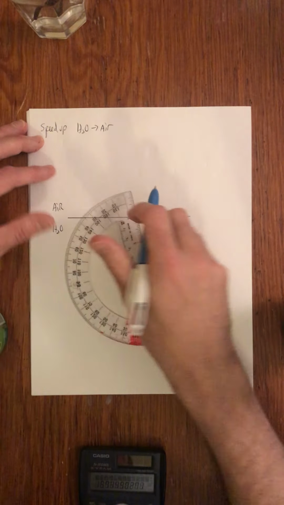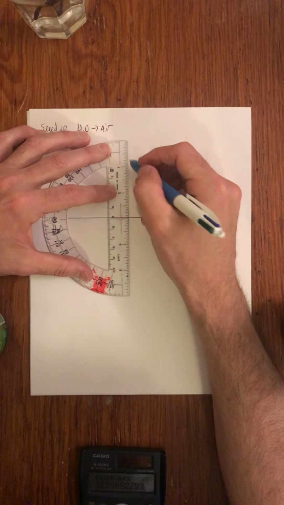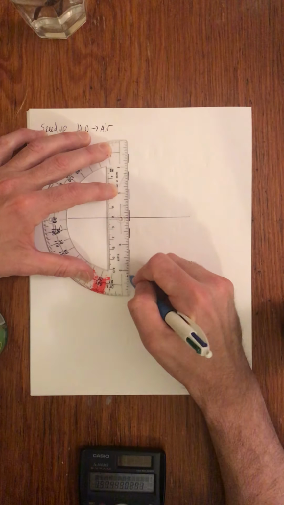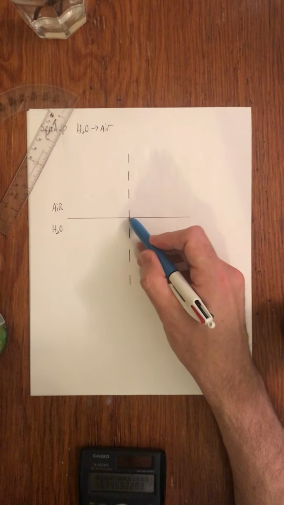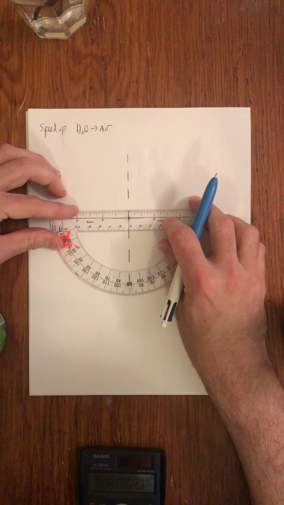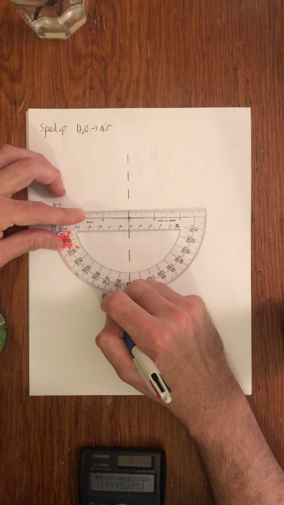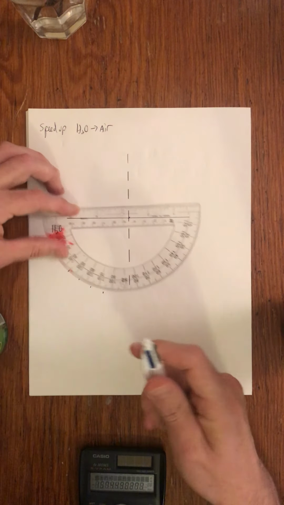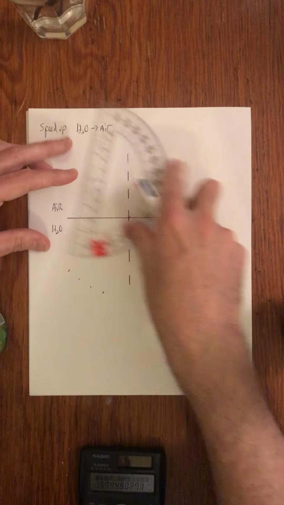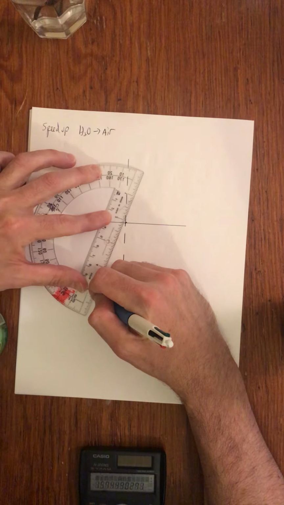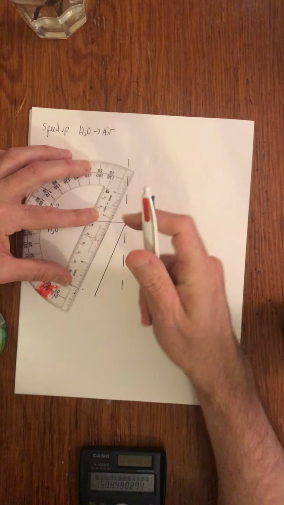We need our light starting in the water. So I'm going to draw a normal line. Let's pretend all of our rays are going to hit there at that intersection. And once again, we're going to do a 20, 30, 40, and 50 degree angle of incidence. Let me just mark those off. 50. And once again, we'll do the same thing. The black ray will be the 20 degree angle of incidence.